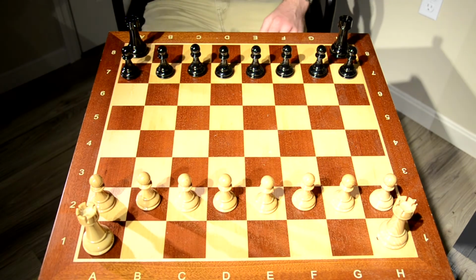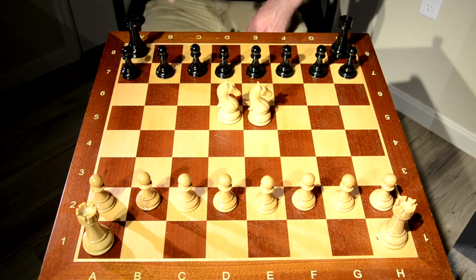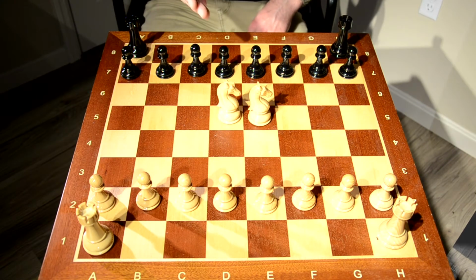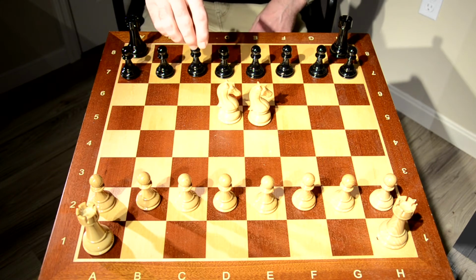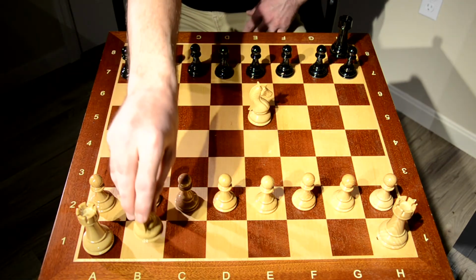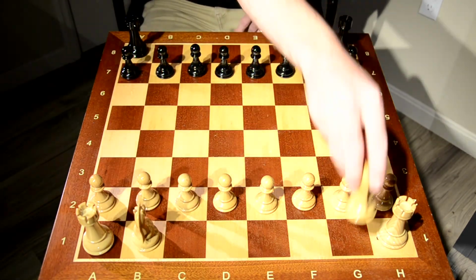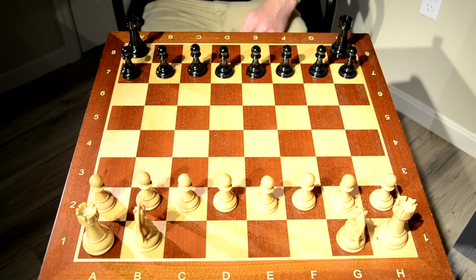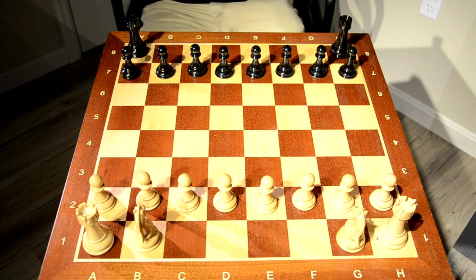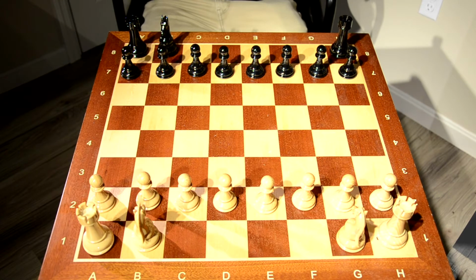The next piece we're going to set up is our knights. And in chess, our knights look like horses, and we refer to them as knights, as in a knight in shining armor. Our white knights will start on the B1 and G1 squares, and the black knights will start on B8 and G8.